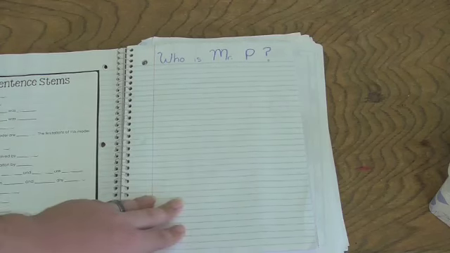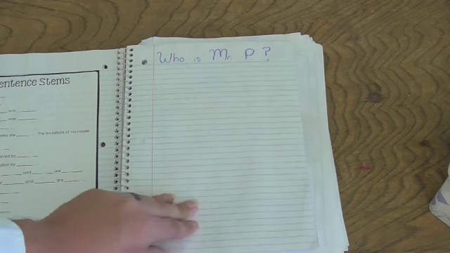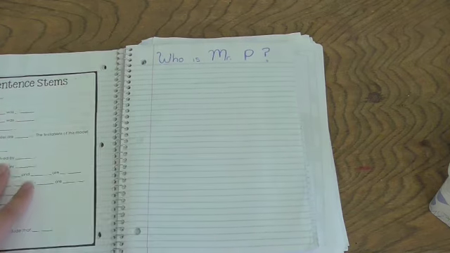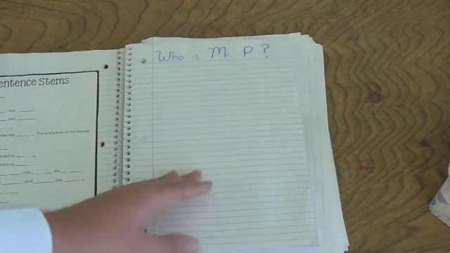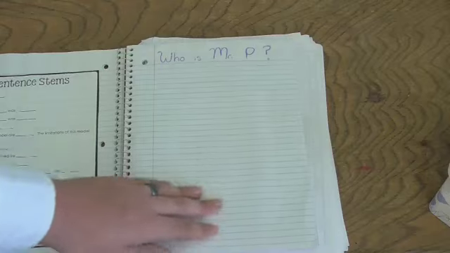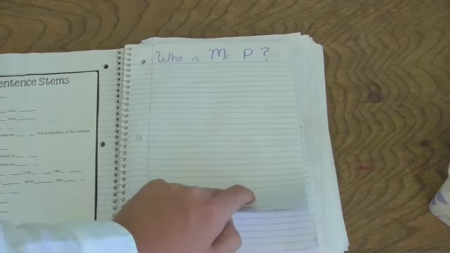I want to know who you are. What are your interests? What are your hobbies? What do you like to do? That's what you're going to put on this page. Remember, we're all about making this notebook ours, right? This is our notebook. We want to keep this notebook. We want to make it important to us. So making sure that you complete all of the pages is extremely important.